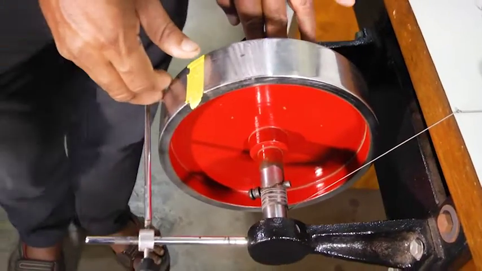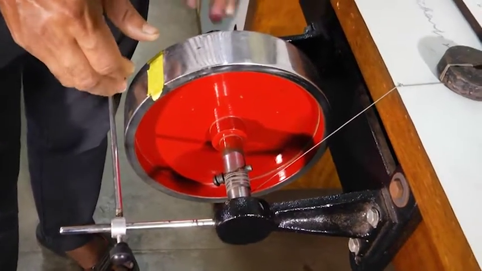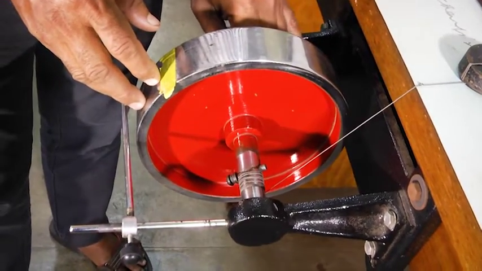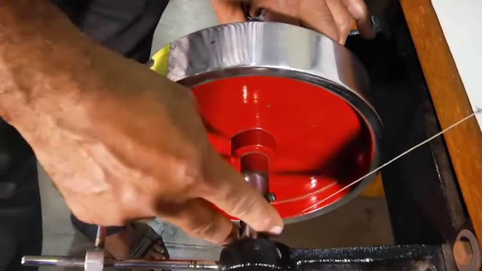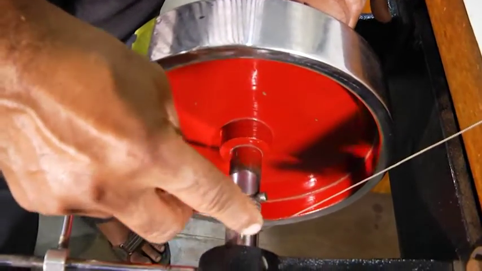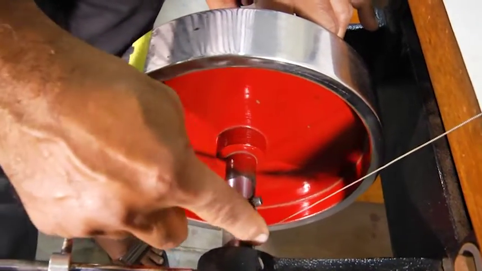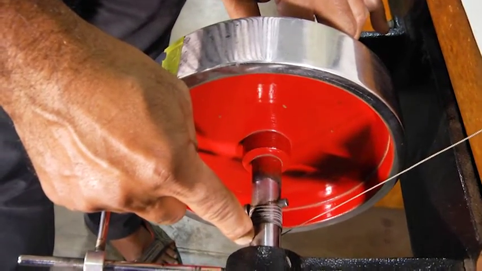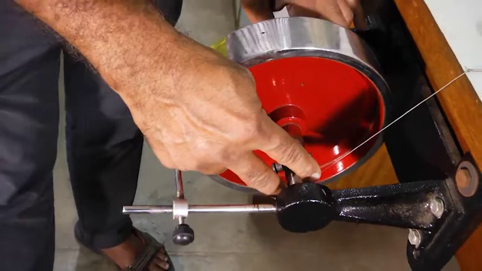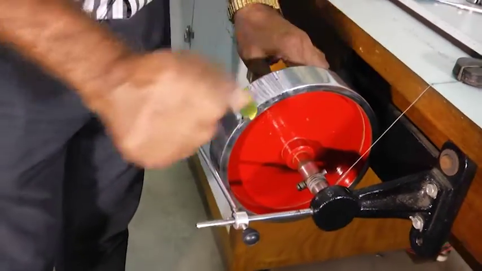The r in the working formula is the radius of this axis, so we have to measure this radius r.